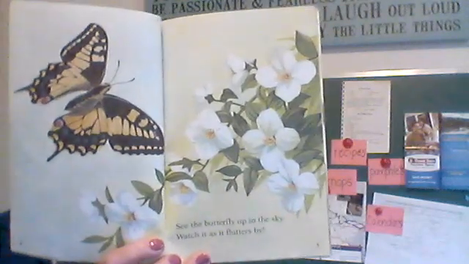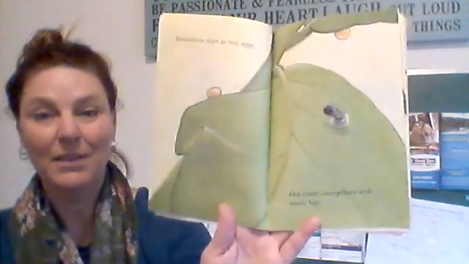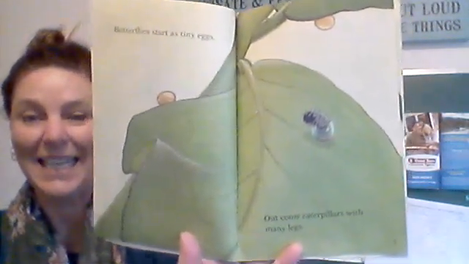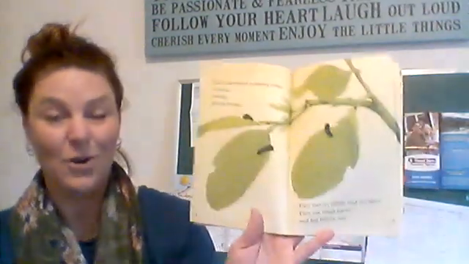See the butterflies up in the sky? Watch as it flutters by. Butterflies start as a tiny egg. Out comes caterpillars with many legs. Little caterpillars growing long, crawling, feeding, getting strong.